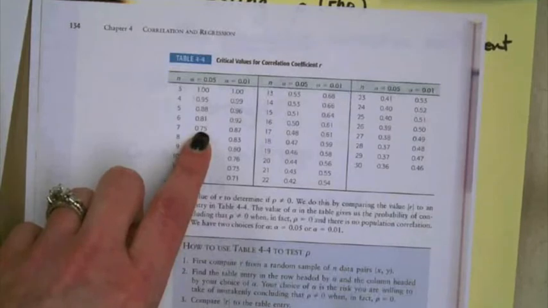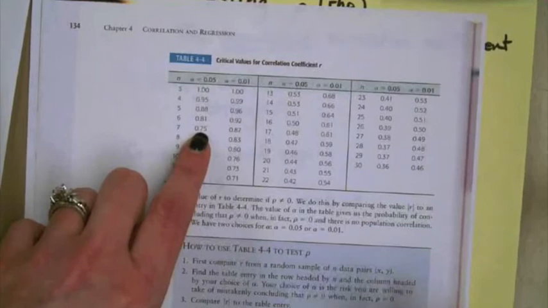If the R value was not 0.75 or greater, if it was less than that, then we could say that our R is not significant. We don't have enough evidence to decide that there is any correlation between the wolf and the caribou population.